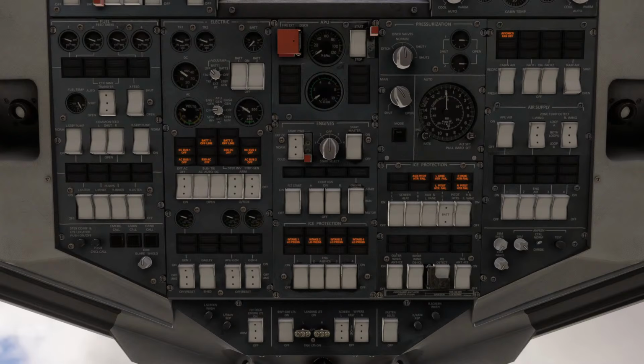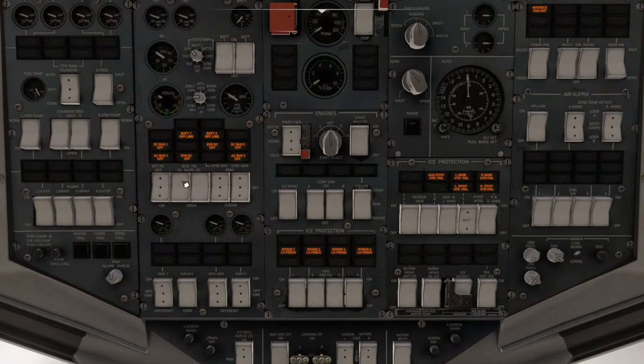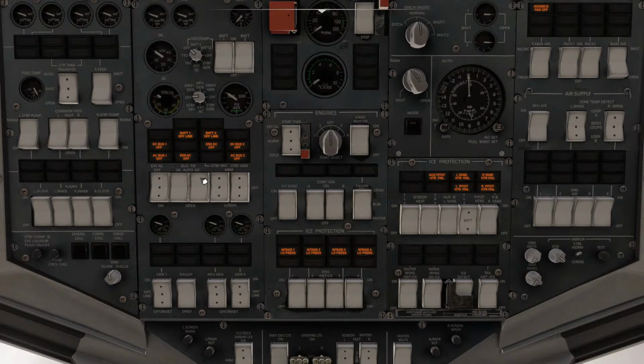On the electrical panel, bus tie AC and DC go to auto. So they are here. So I think, are they already on? Yeah, they were already on. So they've changed that. Standby inverters and standby generators to armed. They already are armed by the look of it, yes. And the APU generator can go to on.